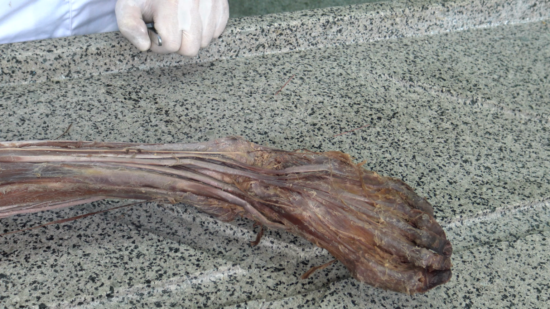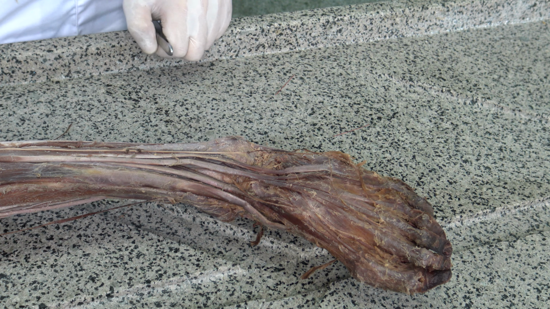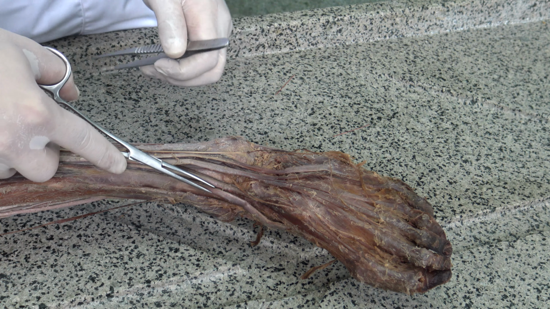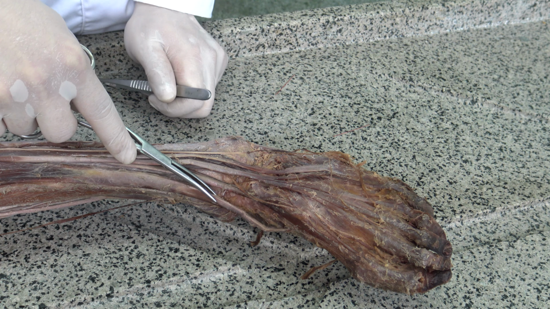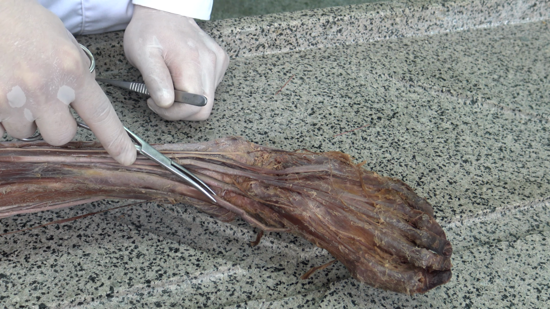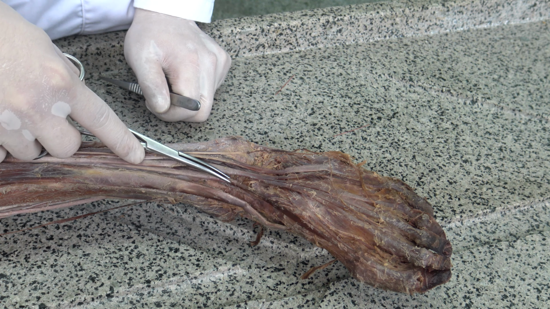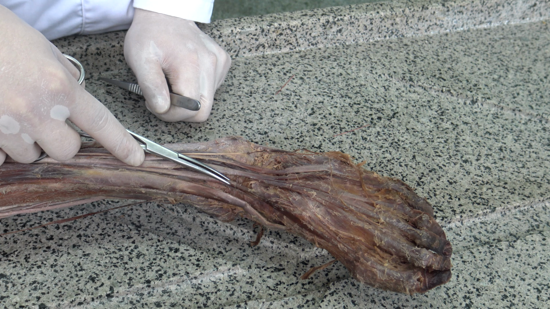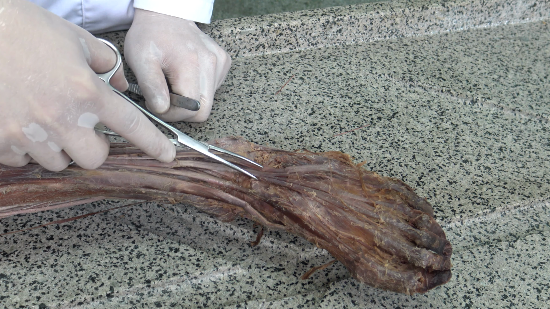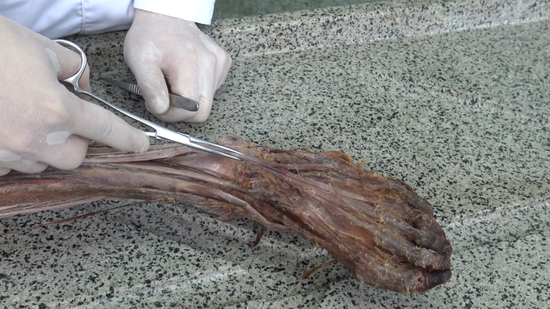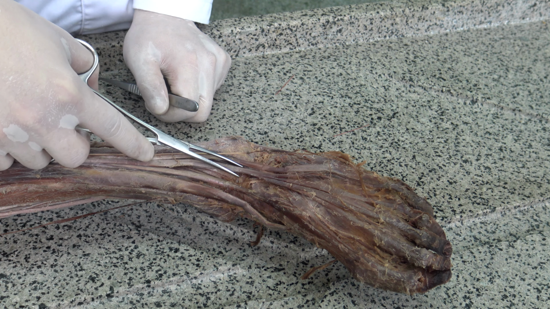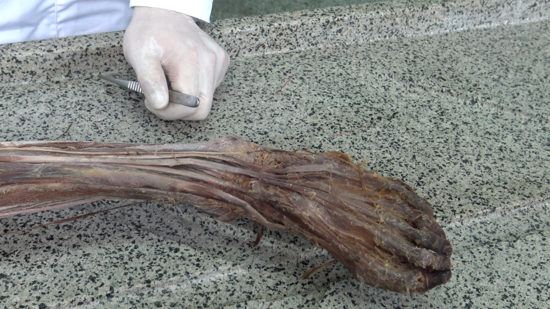It sends fibrous septum to the bone, resulting in the formation of osteofibrous canals. The medial canal transmits the tendon of anterior tibialis muscle. The intermediate canal transmits the tendon of extensor hallucis longus muscle, and the lateral canal contains the tendon of extensor digitorum longus muscle. The subfascial space contains muscles, nerves, and vessels.